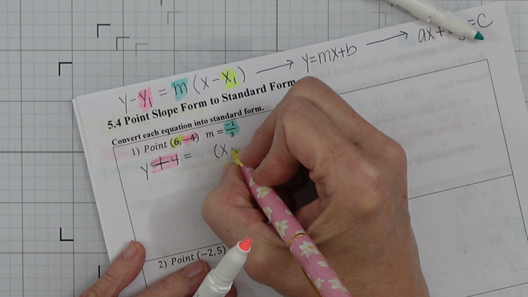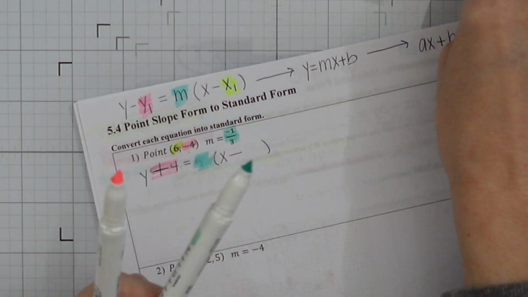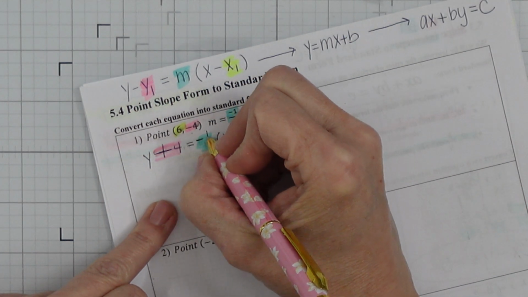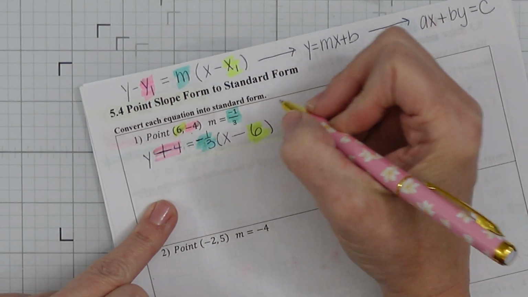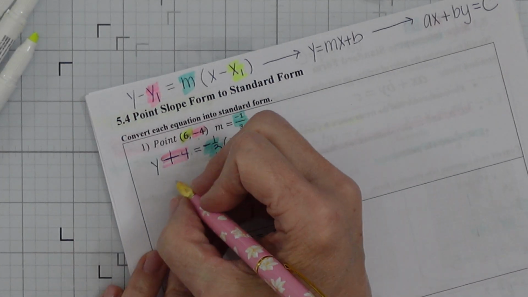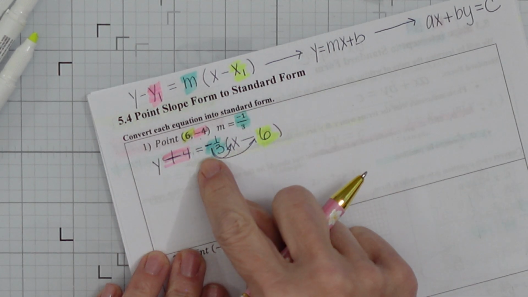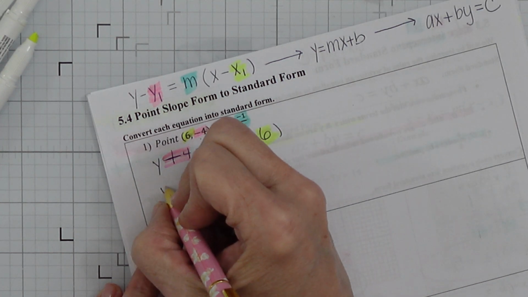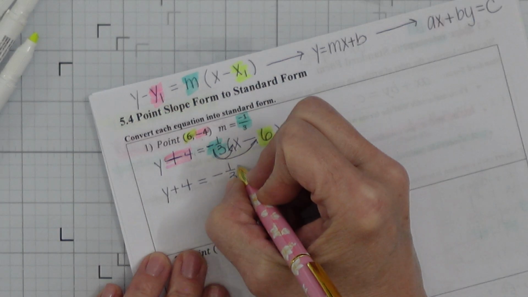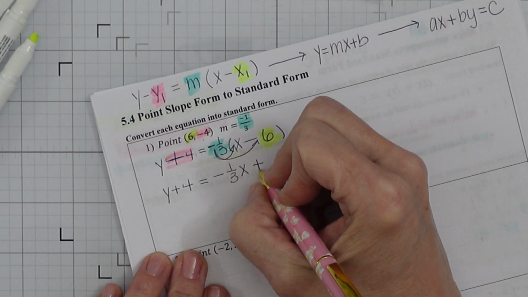Then I'm going to have x minus, so this is where the slope goes. This is where the x goes. So this is going to be a negative 1/3, and this is going to be a 6. So you got to make sure you put them in the right spot. All right, so the first thing I have to do is distribute. I have to multiply the negative 1/3 by each of these items. So I have y plus 4 equals a negative 1/3 x, and a negative times a negative is a positive.